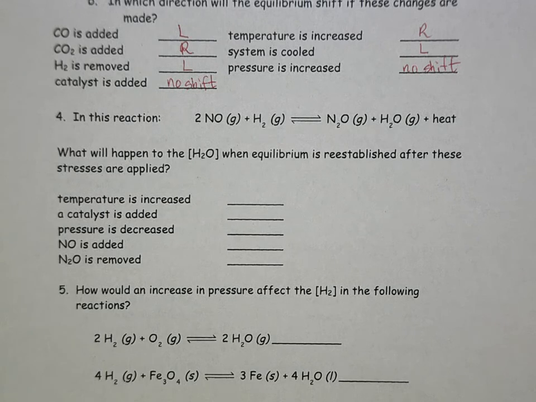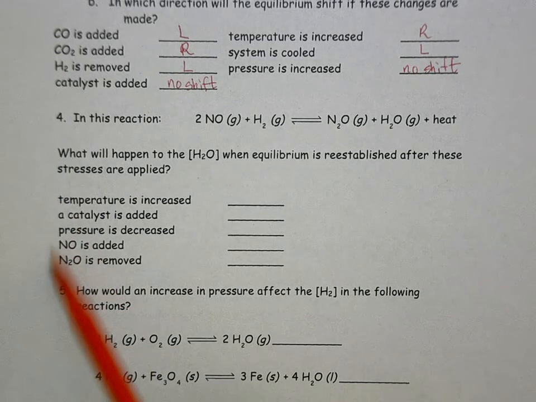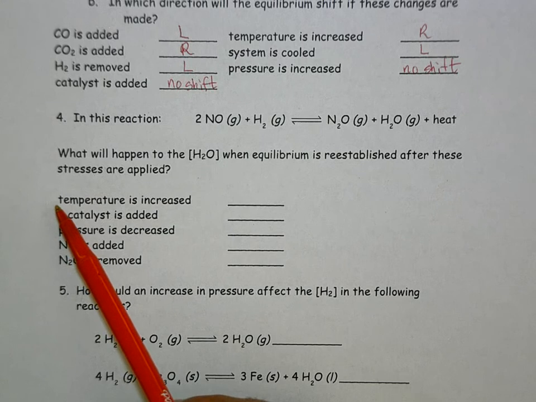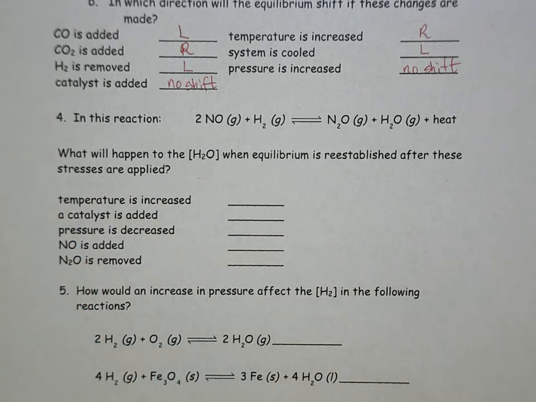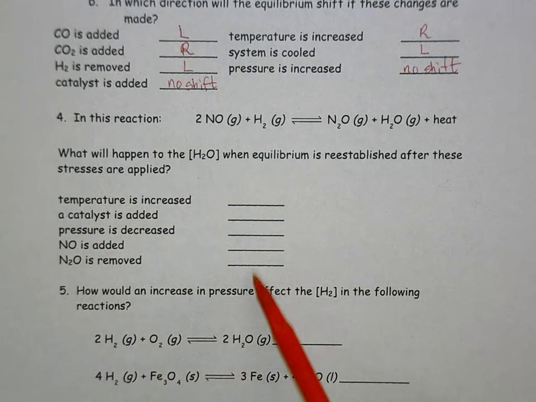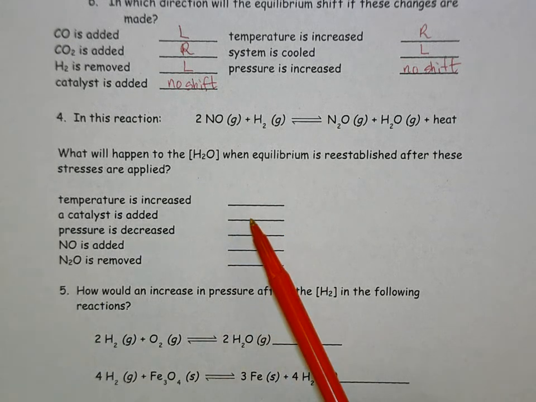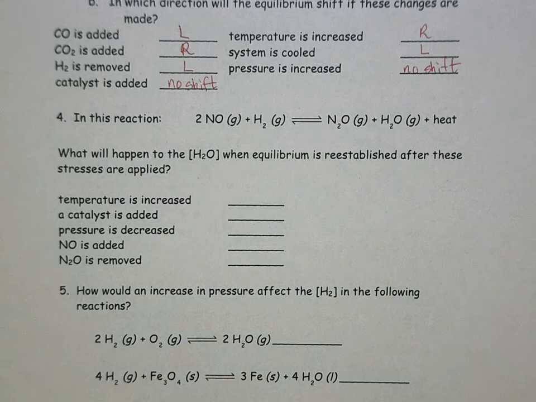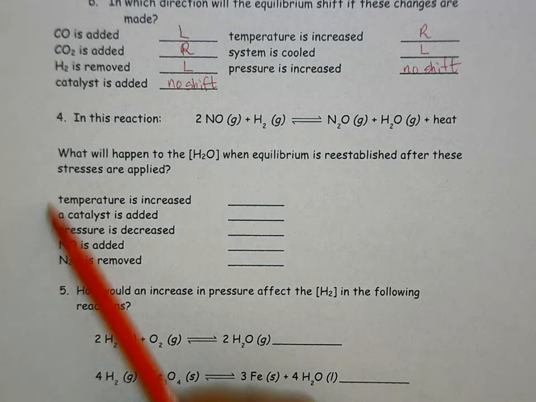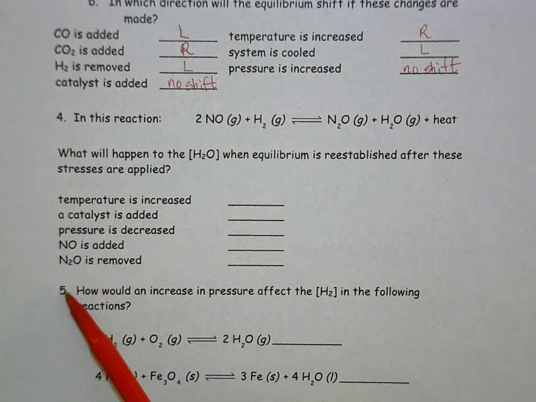All right. I want you to do 2 things for number 4. I'm going to give you a couple minutes and then we'll go through them real quick. First off, over here on the side, I want you to put L, R, or no for what kind of shift. So right here to the left of our changes, and then in the blank spot, say what happens to the H2O. Does it increase, decrease, or no change? Okay, so again, L, R, or no to the left of these, and then increase, decrease, or no change.